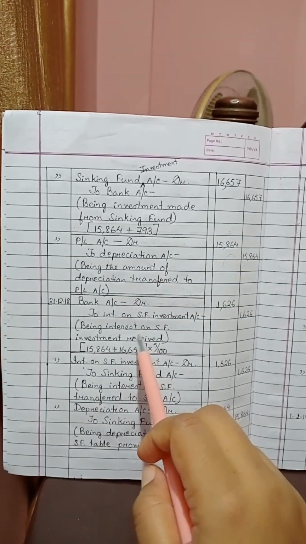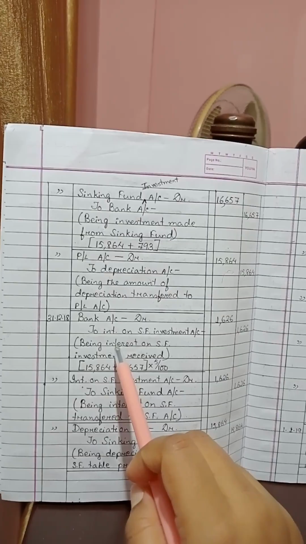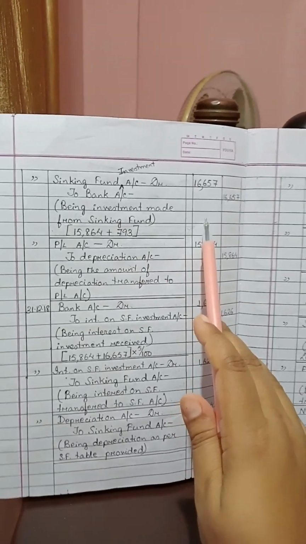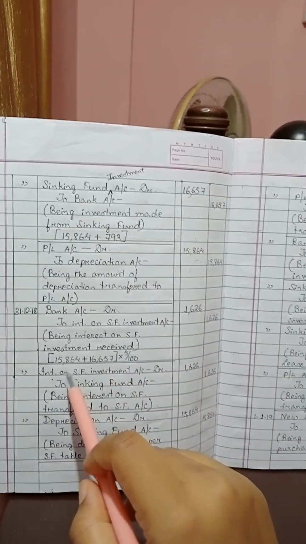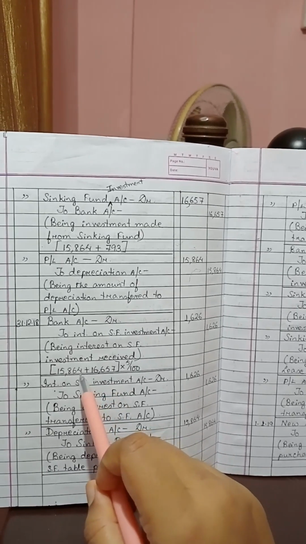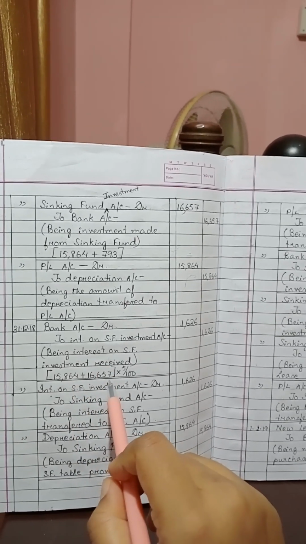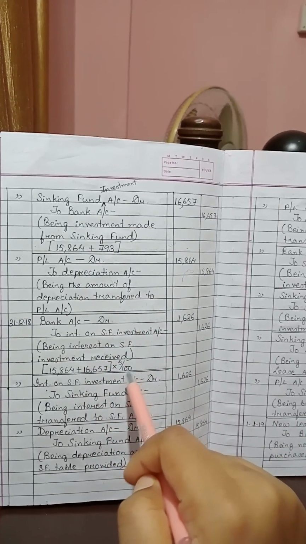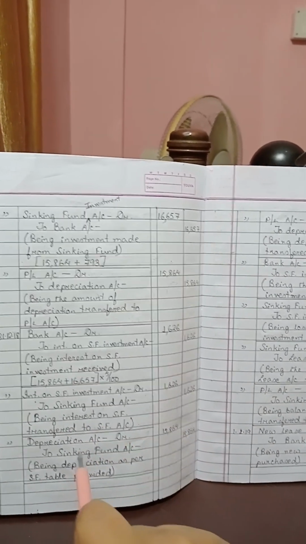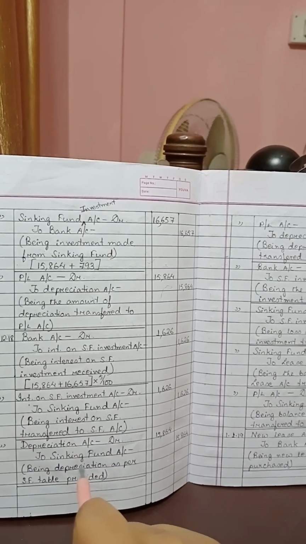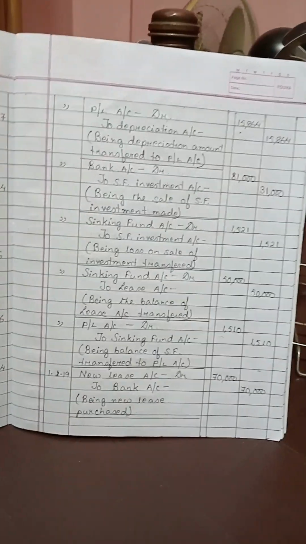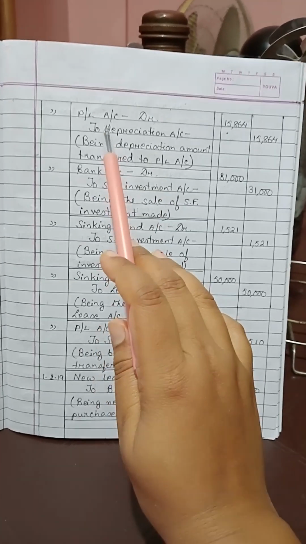Then come to the third year. In the third year again interest is received. Interest is received on what? Interest is received on the first year's investment plus the second year's investment, into 5 by 100. So it is this amount. Again this is transferred to the sinking fund account. Again depreciation is created and transferred to the sinking fund account for the third year. Then again depreciation is transferred to the P&L account.